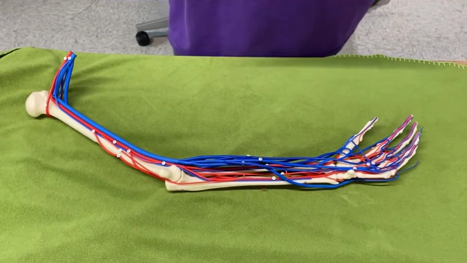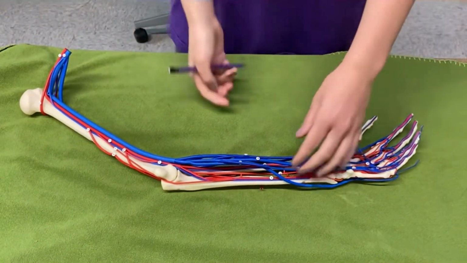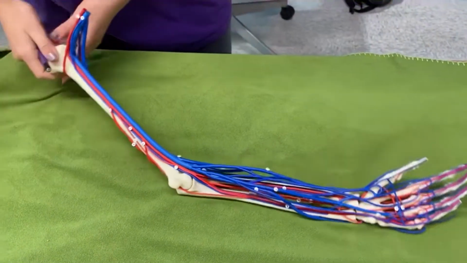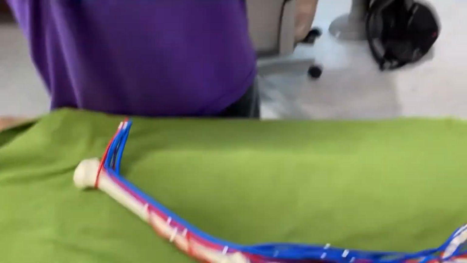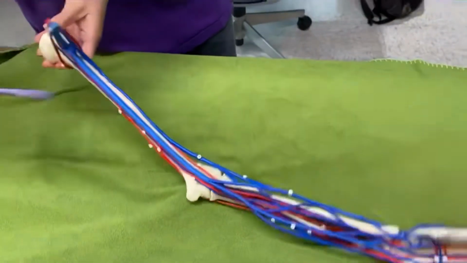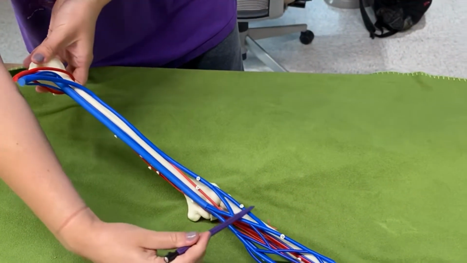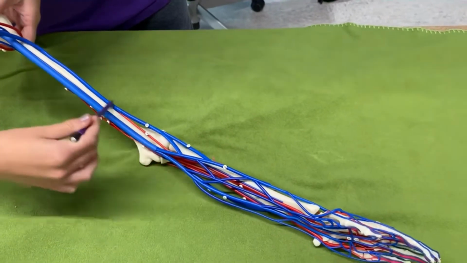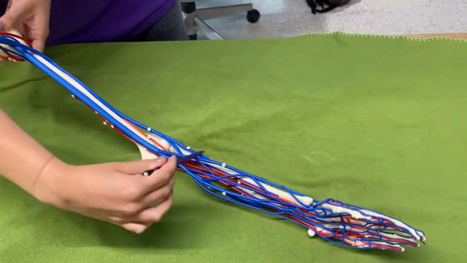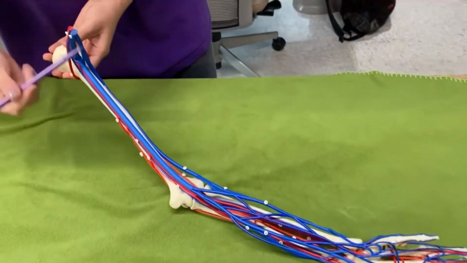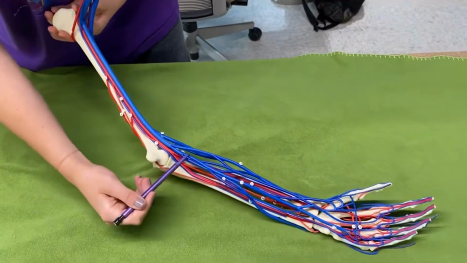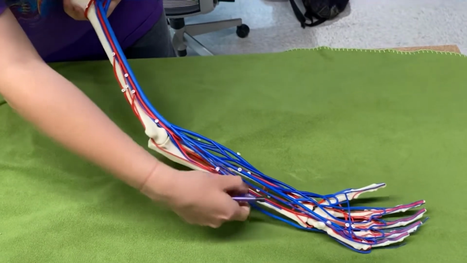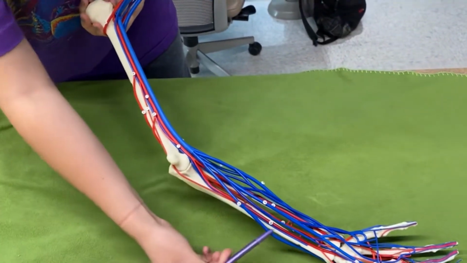And then moving on to the superficial ones, these ones are a little bit trickier because we don't already have something that's named after these. So along the top side of the arm here, we have the cephalic vein running along the top, and it goes all the way down along the side. And then we have the basilic vein along here, and that also runs all the way down through here. So that's the basilic vein.